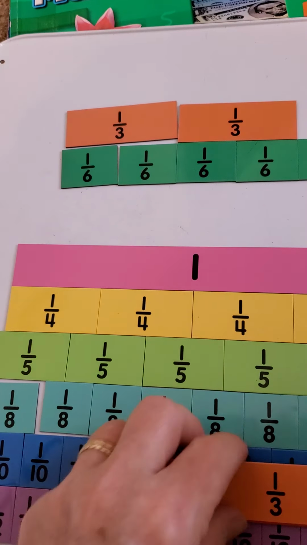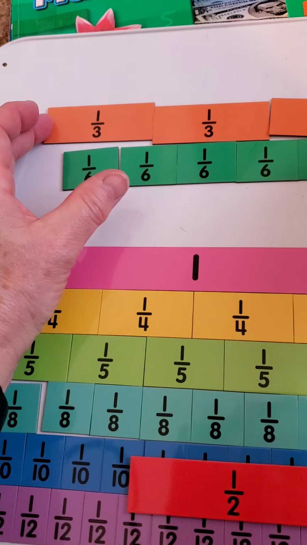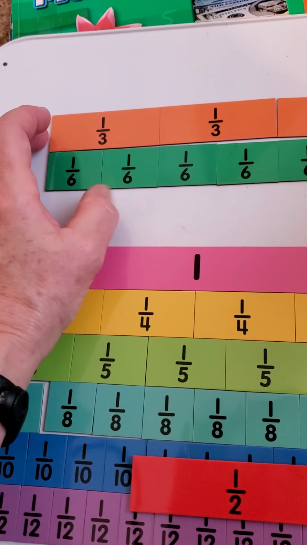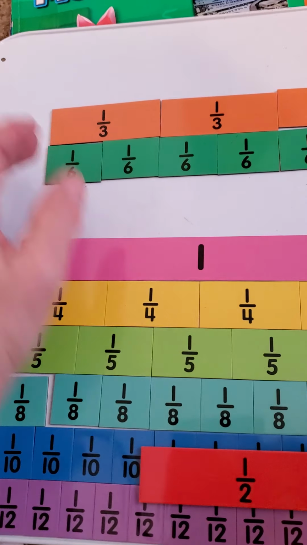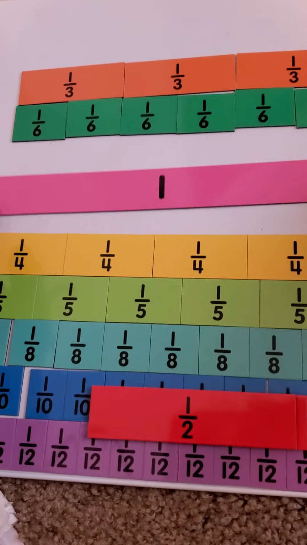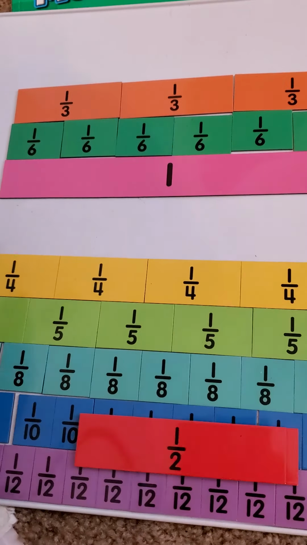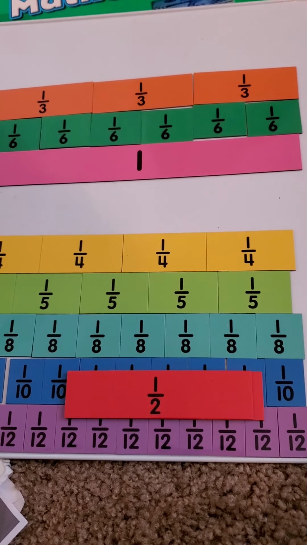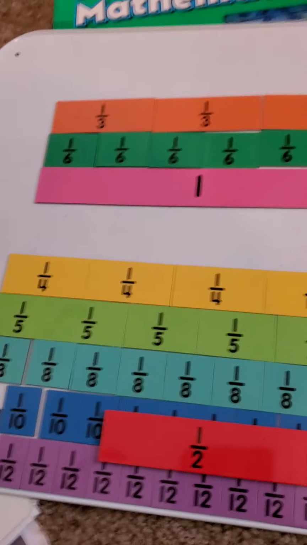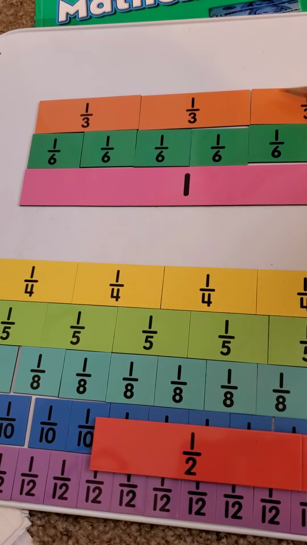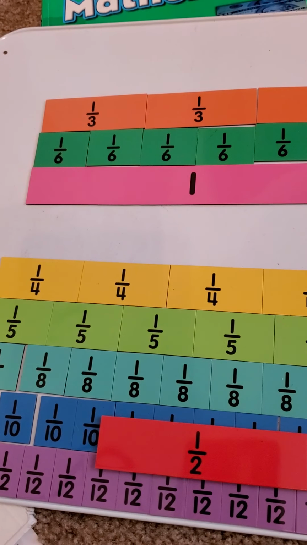So if we have 3/3 and 6/6, what do we remember when we have the same numerator as denominator? We have one whole, right? There it is. 3/3 and 6/6 equals one whole. Whenever the numerator and the denominator are the same, that means we have one whole. Even if it's a circle, which I do have some circles to show you.